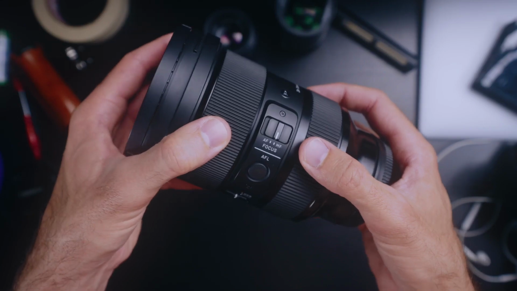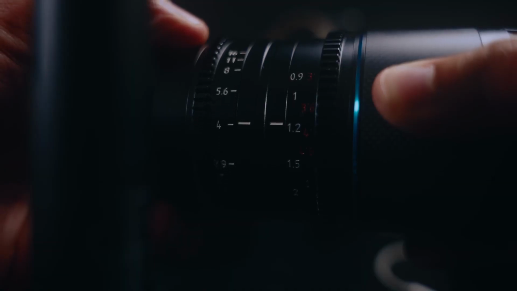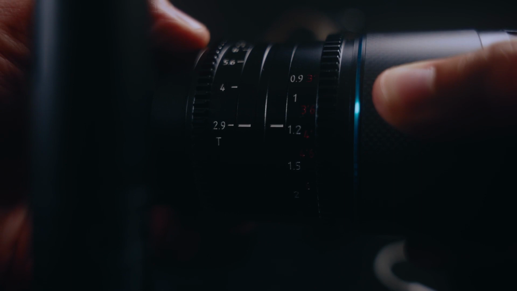Now, one of the big differences to point out between these two lenses right here: one is a manual lens made for cinema or more narrative video type projects, and then one is an electronic lens that is made more toward photography. On this lens right here, your aperture is not going to be adjusted with a wheel that you manipulate on the actual lens. It's going to be adjusted through your camera. So that is something to note. A lens like this usually also has autofocus in it, whereas a manual lens will not have autofocus, and you're going to need to manually turn these rings on it in order to adjust your aperture and adjust your focus.